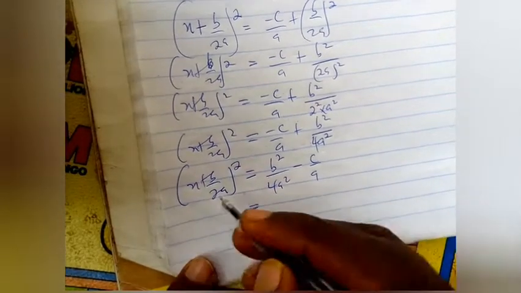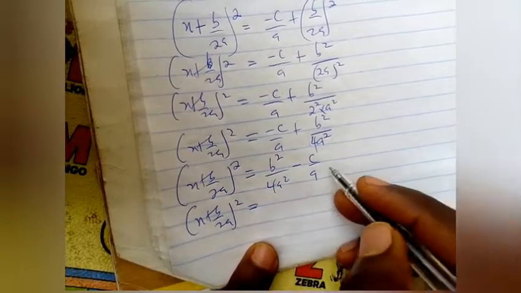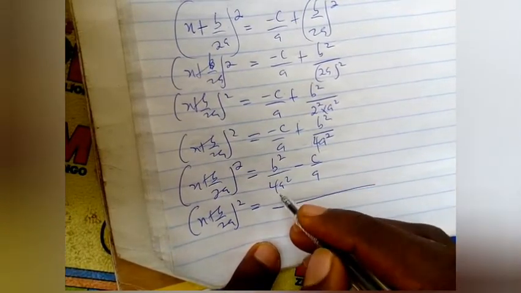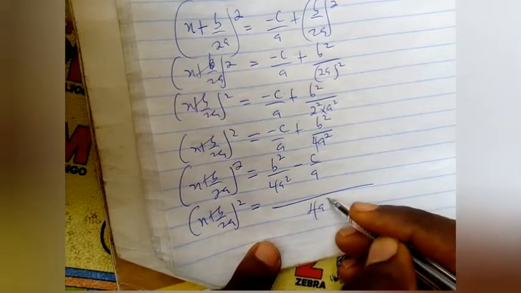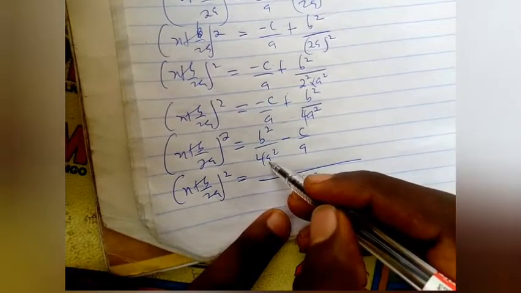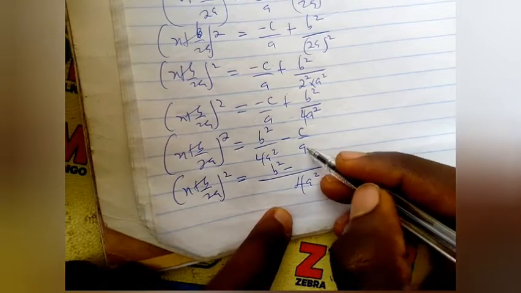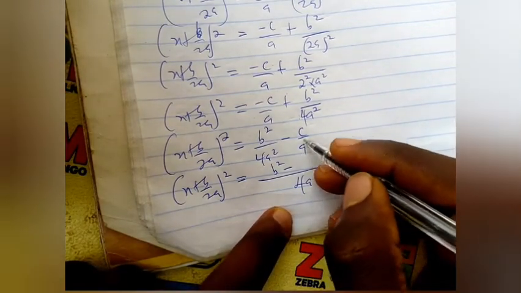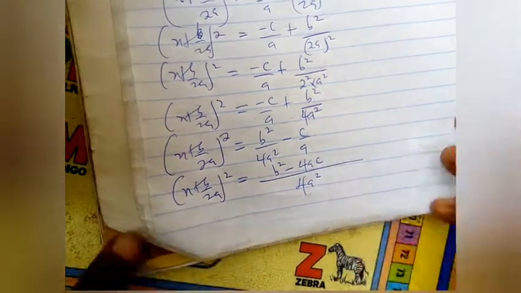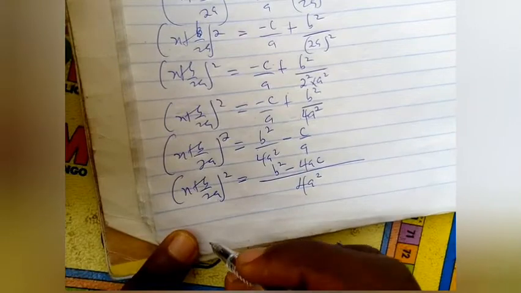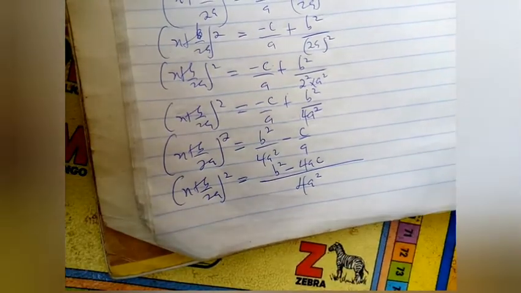So what do we do next? We have x plus b over 2a all squared equals, you work the fraction on the right hand side. So the LCM of 4a squared and a is 4a squared. Now 4a squared divided by 4a squared is 1, times b squared, you have b squared, minus 4a squared divided by a, you have 4a, 4a times c, you have 4ac. So when you work this further, the next thing you are going to do is to square root both sides.